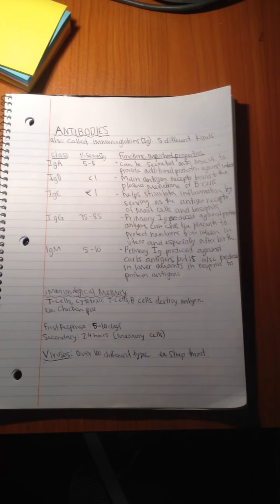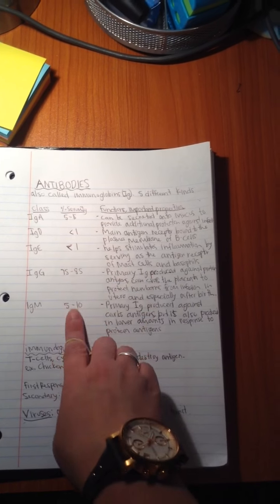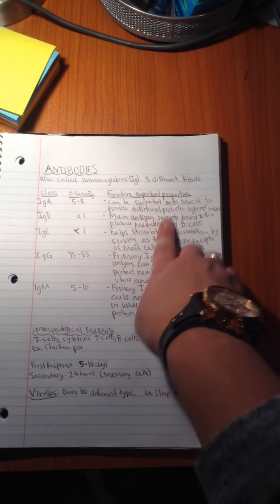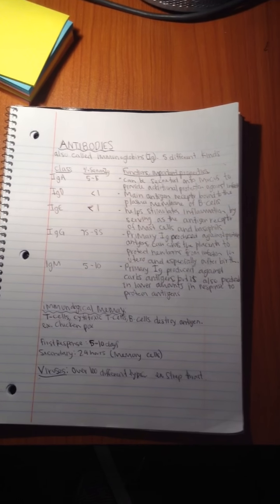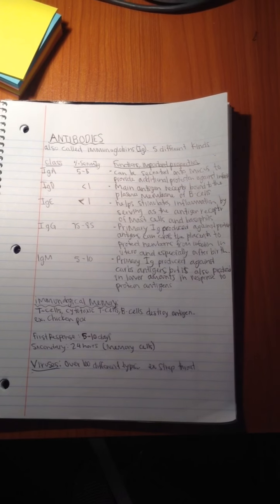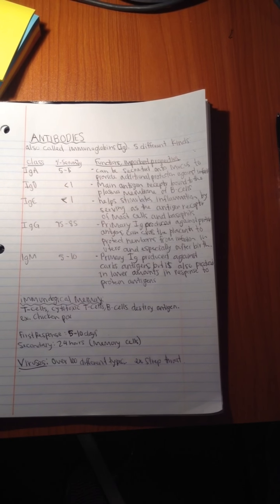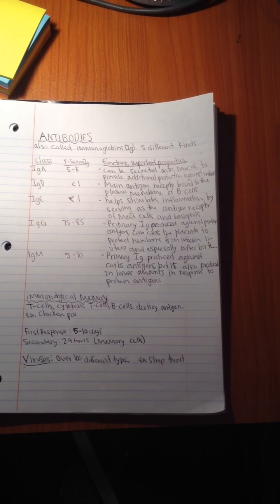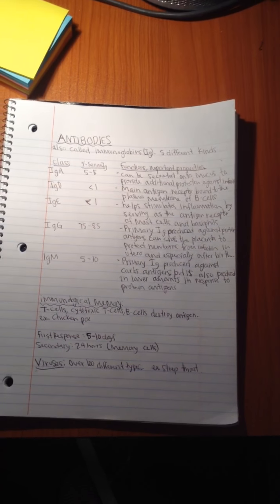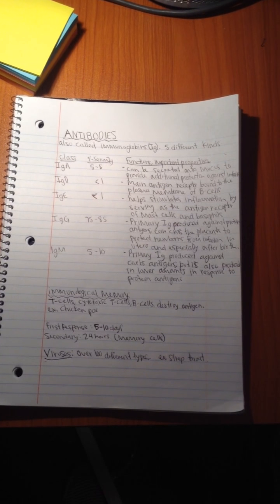And so the first, I just have the list over here, the classes, and then the percent of serum in the antibodies, and then its functions. So I'll just go through them real quick. It's pretty easy. The first one is IgA, and there's at least 5 to 15% of serum. And its functions are they can be secreted onto mucus to provide additional protection against infections. So this kind of deals with like your throat, your nose, sinuses, anything that deals with mucus.